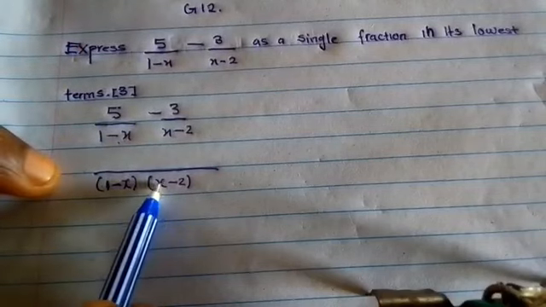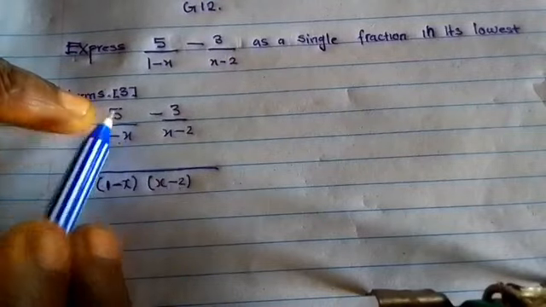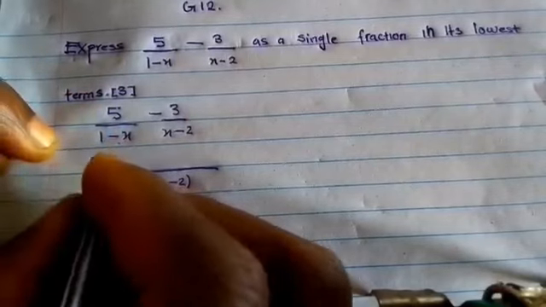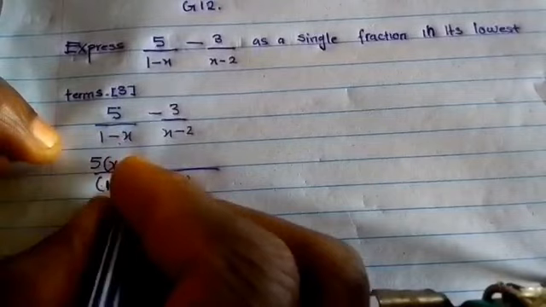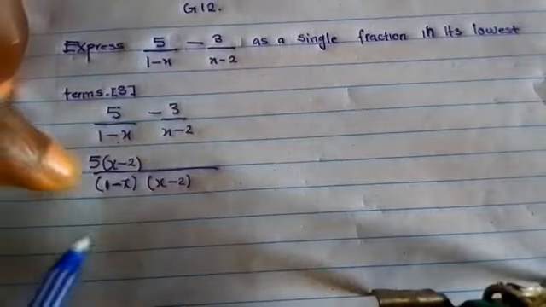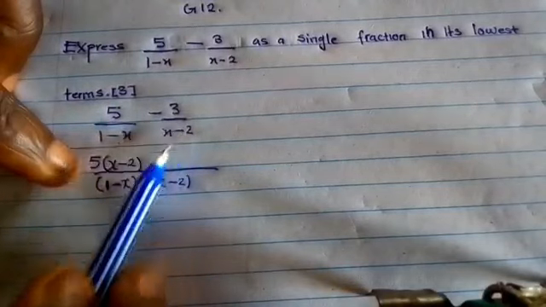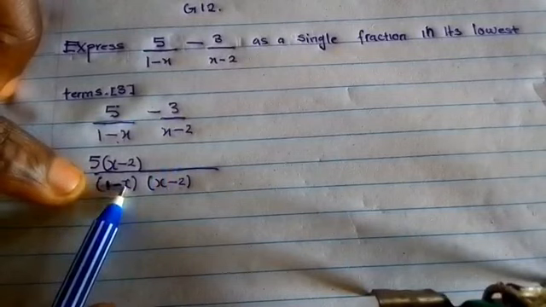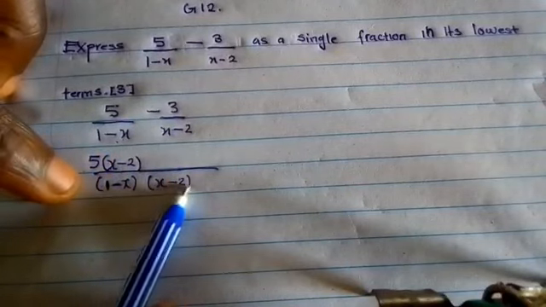So x minus 2 multiplied by 5. So 5 multiplied by open bracket x minus 2 close. Similarly on this part here, x minus 2 into open bracket 1 minus x close bracket, open bracket x minus 2 close.